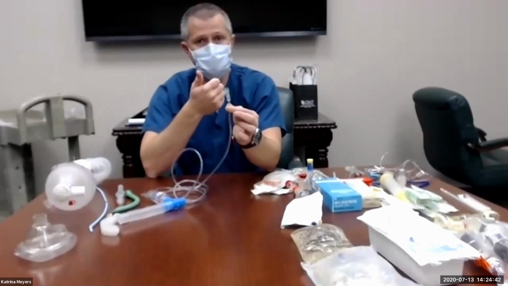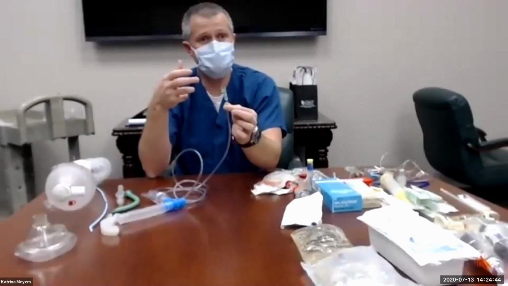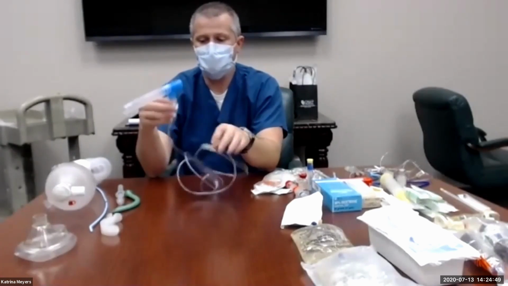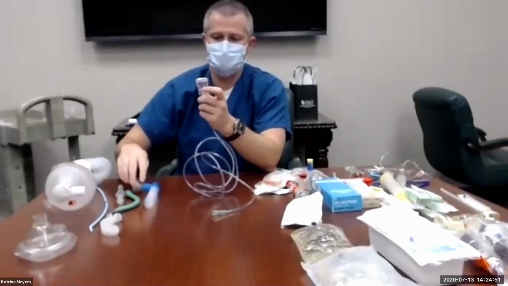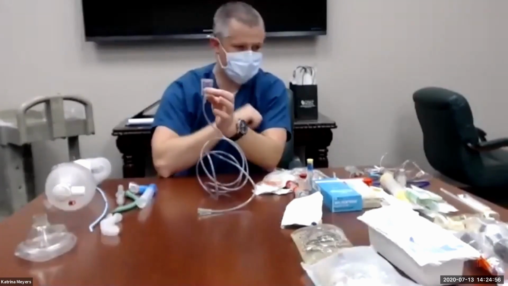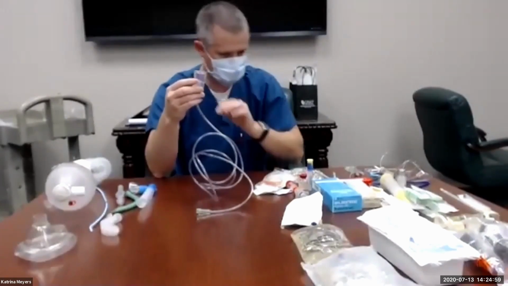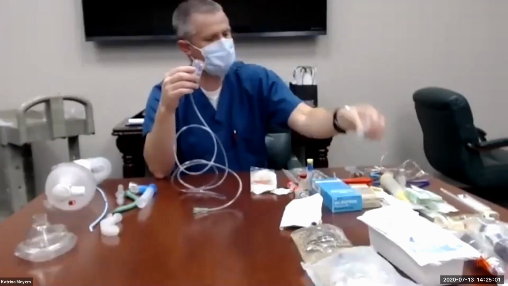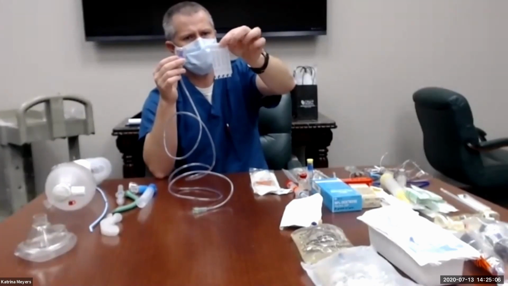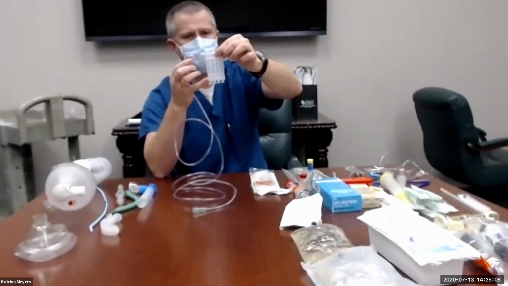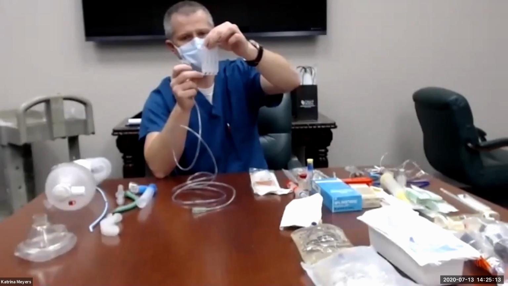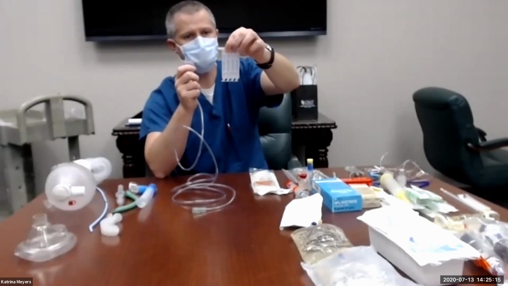You crank that puppy all the way to 15, which is usually the flow, so 15 liters per minute of either oxygen or air. What it's going to do is push air up into this, and literally what this does is aerosolize your nebulized medications. I was using it for demonstration a second ago. There it is. So these are nebules. These are packets of medication. It has a certain amount of medication per concentration. Whenever we're talking albuterol, this is 0.63 milligram in 3 milliliters of fluid.